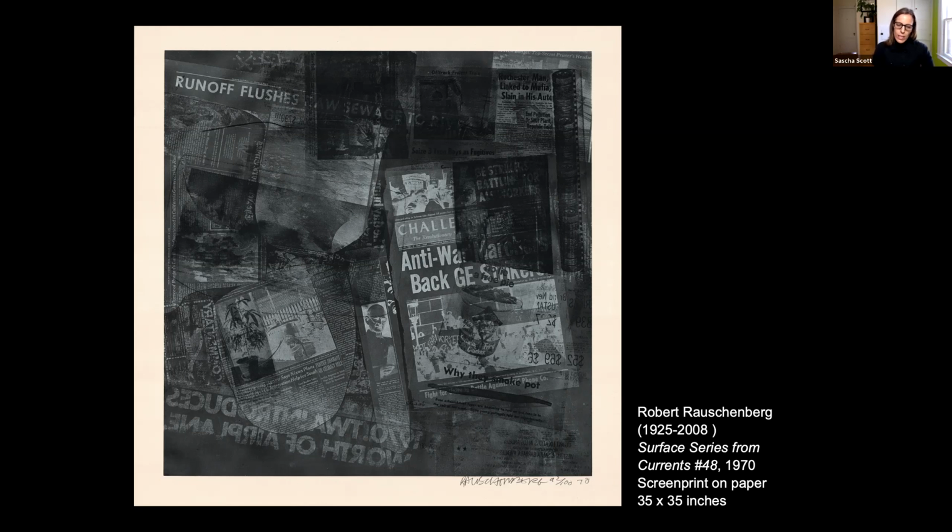Rauschenberg's disorderly arrangement suggests how deep engagement with the news, especially during tumultuous times, can be overwhelming. And I think that point is certainly relevant to today. What Steph argues is that the Surface series asks viewers to recognize the capitalist interests of news corporations. And the print also challenges viewers to participate in the sustained looking and critical thinking required to see beyond the surface.